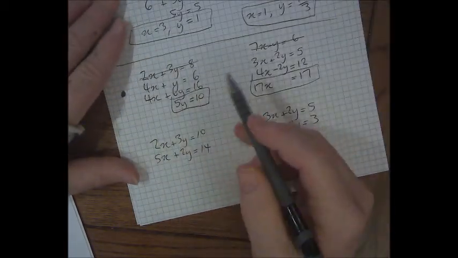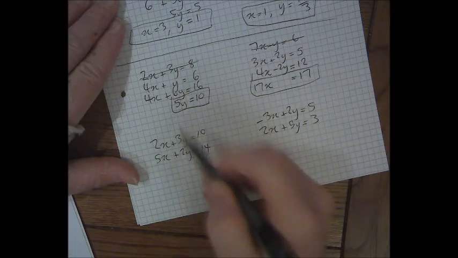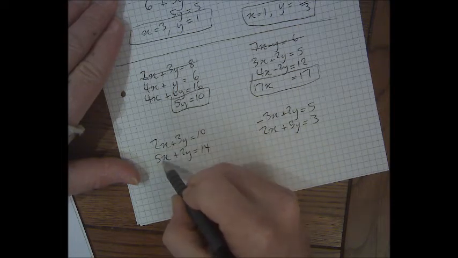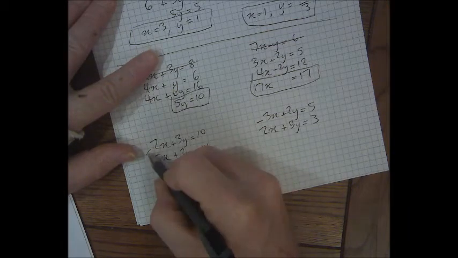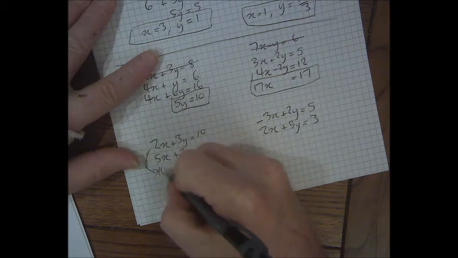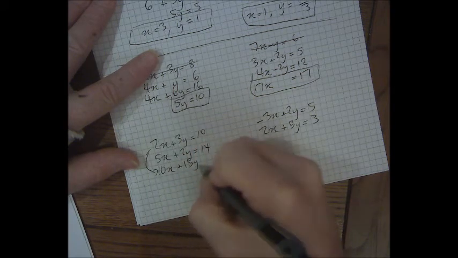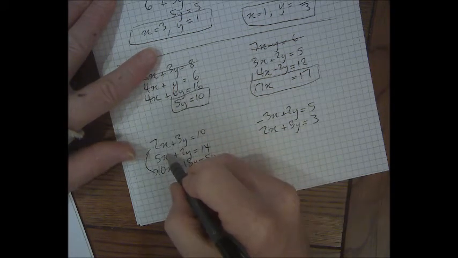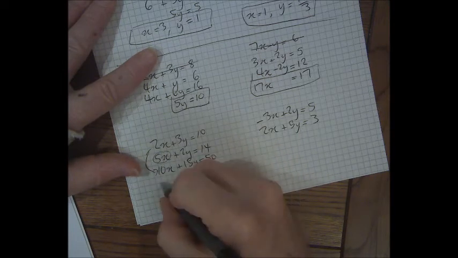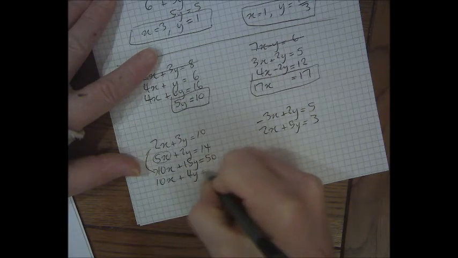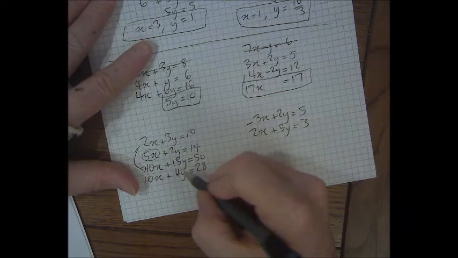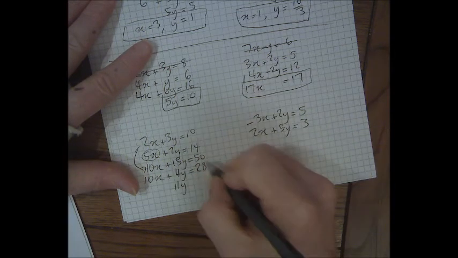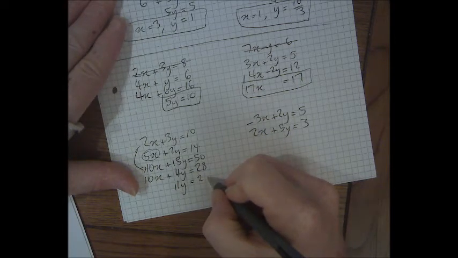This example here, I'm going to get a match in the x's. What's easy to turn a 2x into that's also easy to turn a 5x into? 10x. Do that by timesing the top line by 5. Turn this into a 10x. Do it by timesing the bottom line by 2. And now do 3 subtractions. 10x take away 10x, blank. 15y take away 4y, 11y. 50 take away 28, 22.